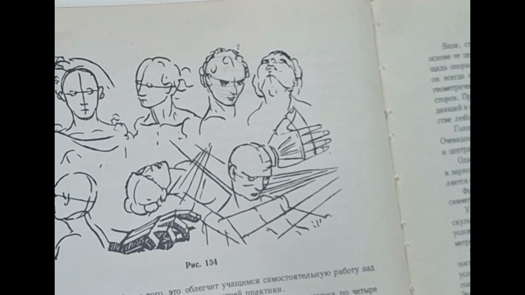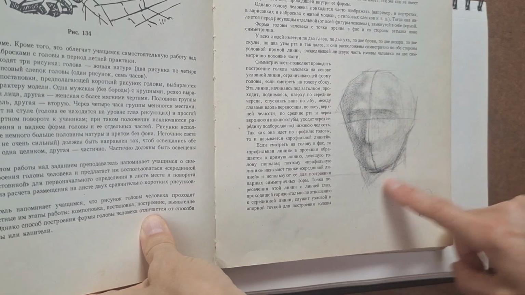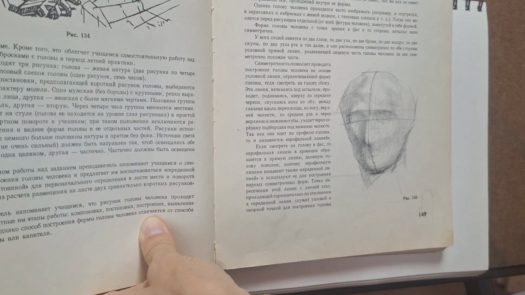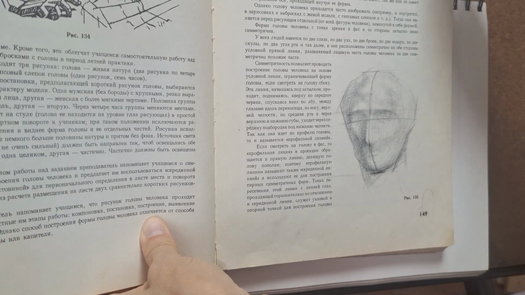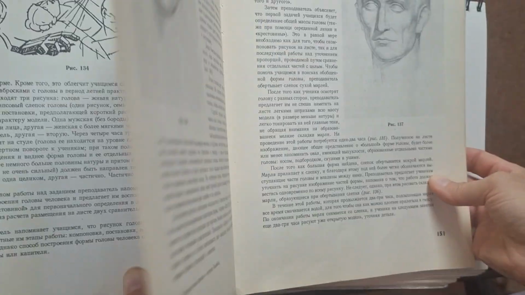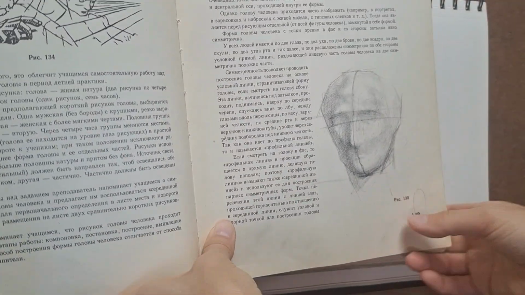See? All right, so what we are concerned with today is to start a very simple head. This is what's expected as a first step. So what do we see in here as a first step toward drawing a full head, right? Here's your second step, and here's your final step. Carving.